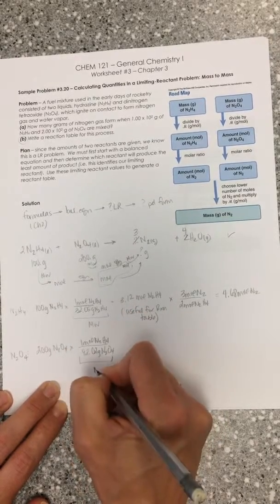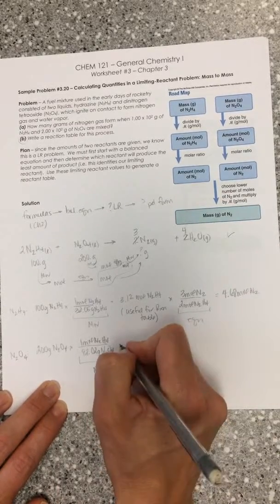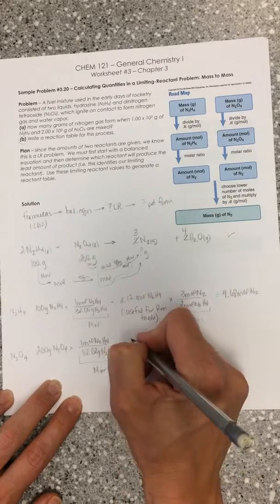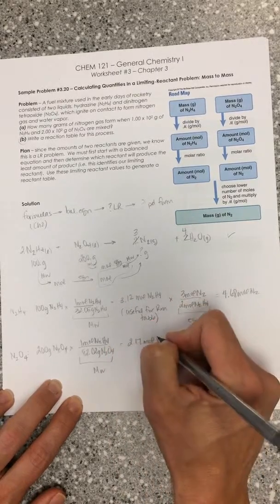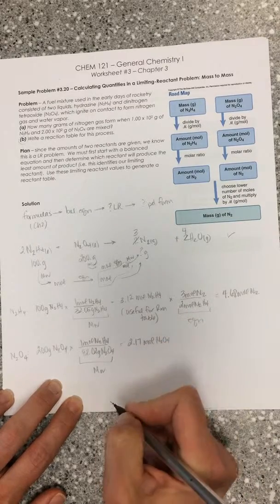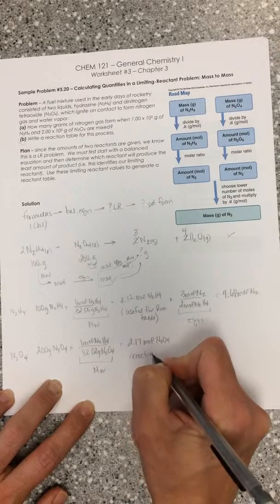Again, this is molecular weight. I wanted to label up here. This is from our equation. That's where we get that from. This ends up being 2.17 moles of N2O4. And again, this is going to be useful information. We're going to put this in our reaction table.